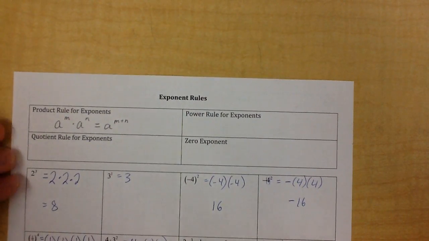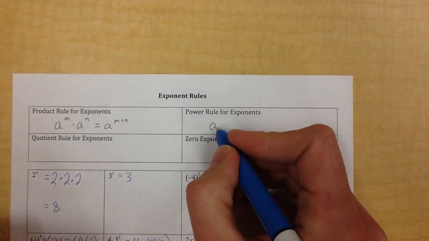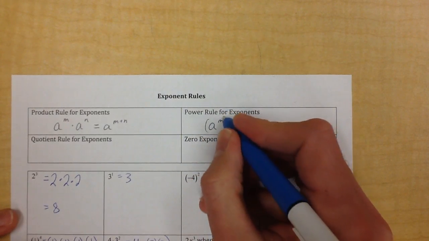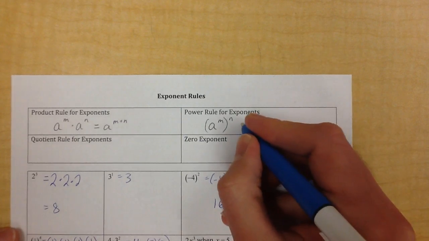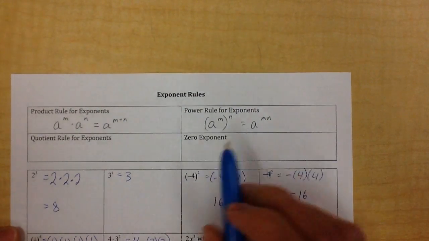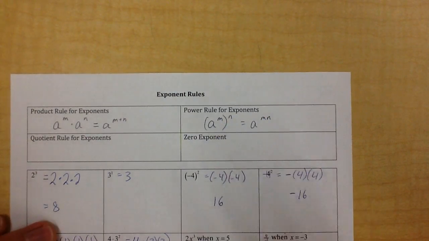The power rule for exponents. If I have some base, a, to some power, m, and I'm going to take that whole thing and raise it to some other power, then that's what I have. I multiply them together. If it's a power to a power, multiply.